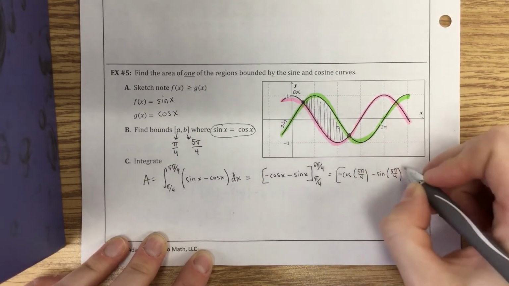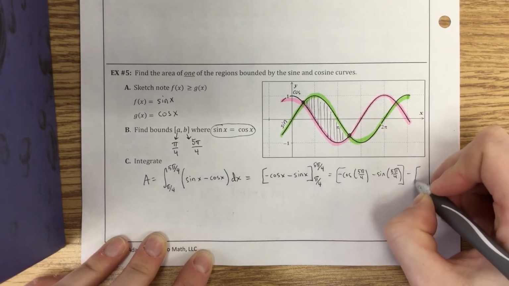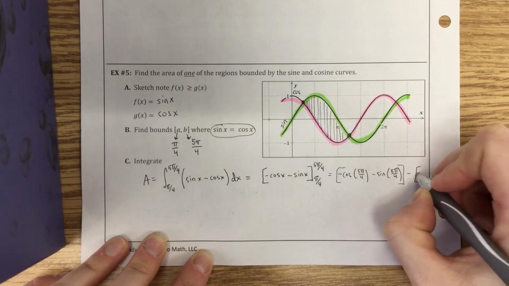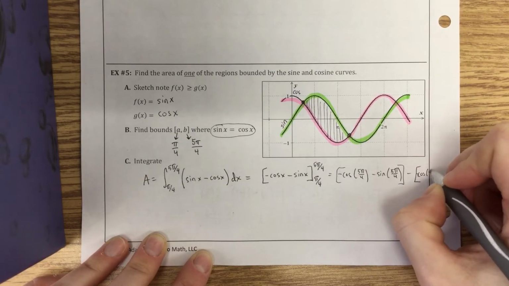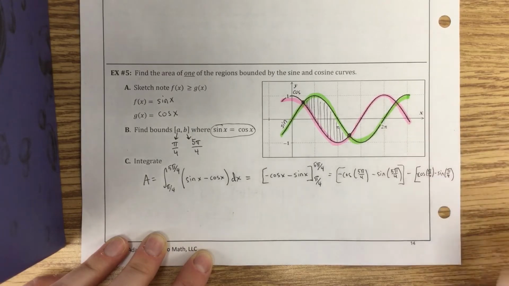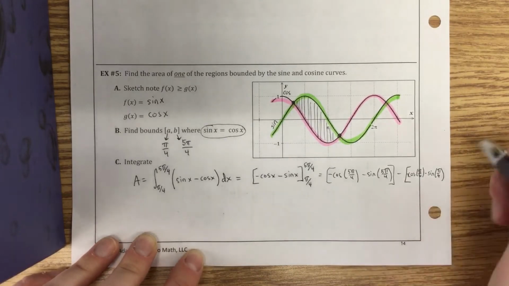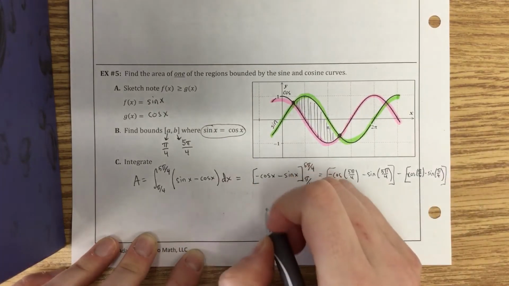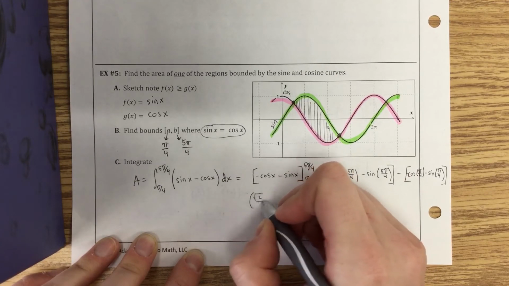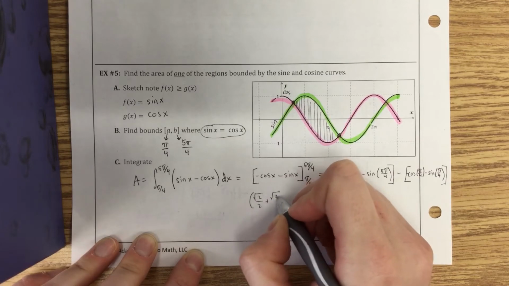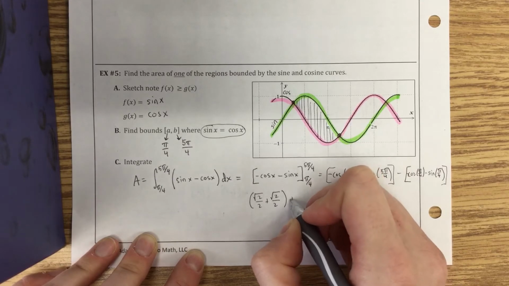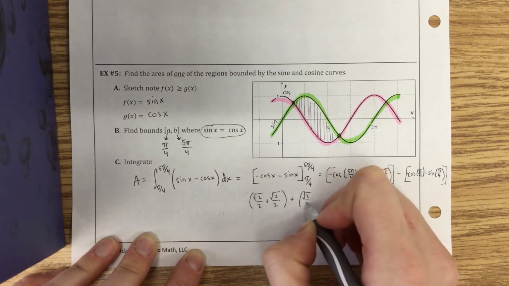So that's like our first group, and then we are subtracting off the second group, which would be negative cosine of pi over 4 minus sine of pi over 4. All right, and since that's where they're equal, that's square root of 2 over 2. We're going to get plus square root of 2 over 2 for the first one, plus we get square root of 2 over 2.